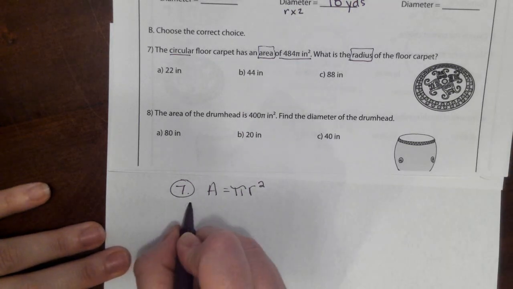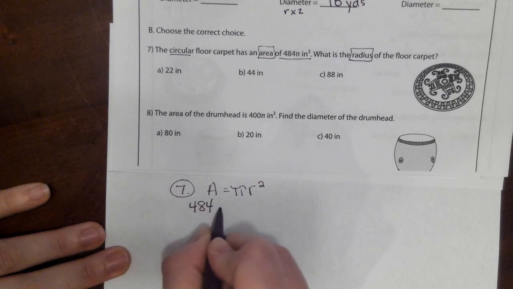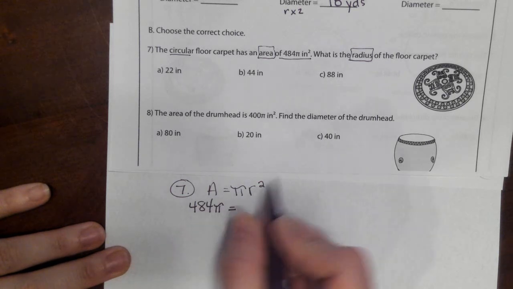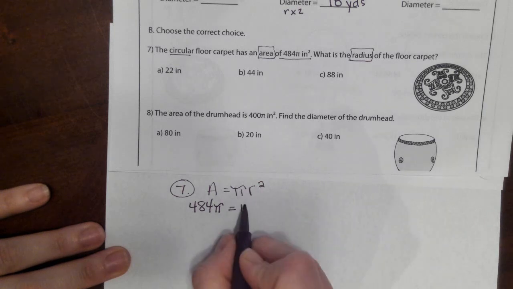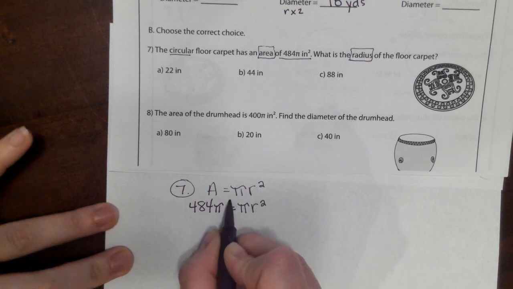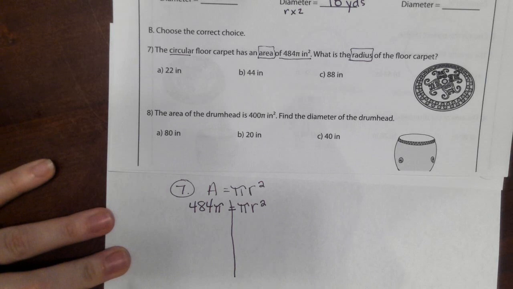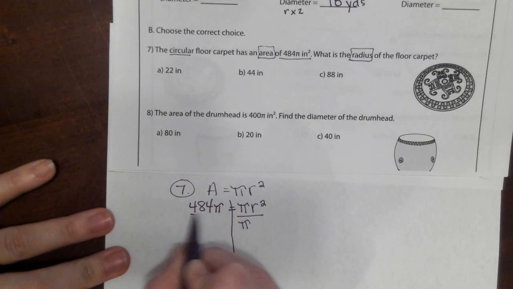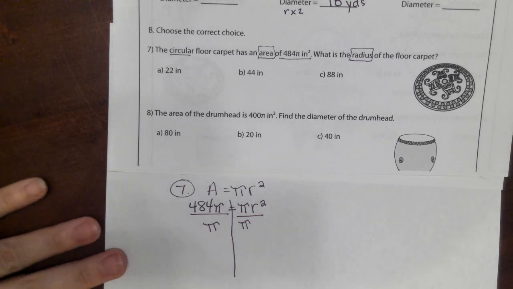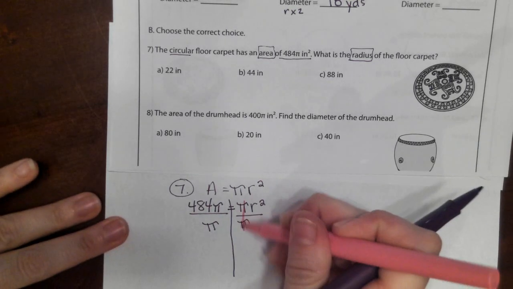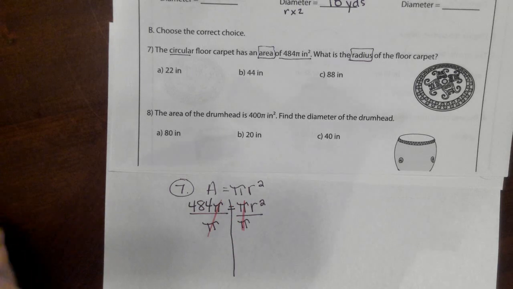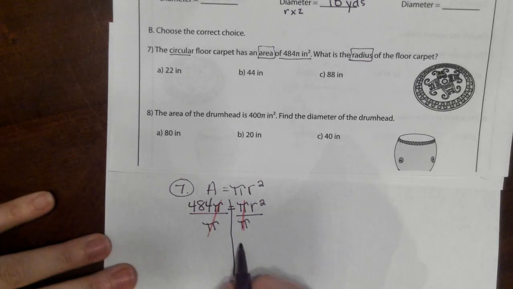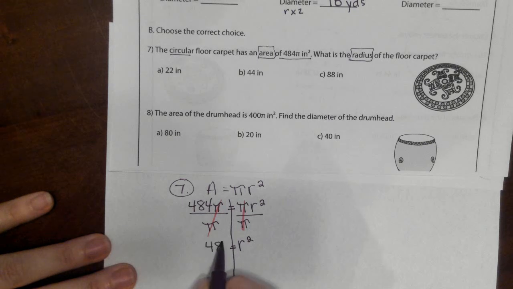Area 484 pi. Keep our pi symbol again, times radius squared. Our goal is to get r by itself, so we need to get rid of pi. Pi's cancel. R squared equals 484.